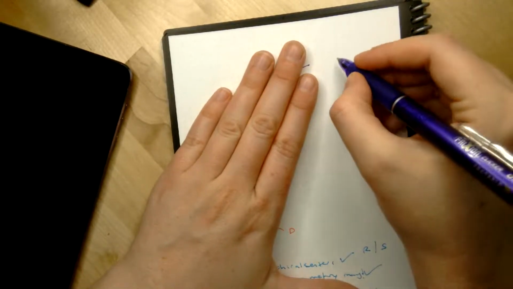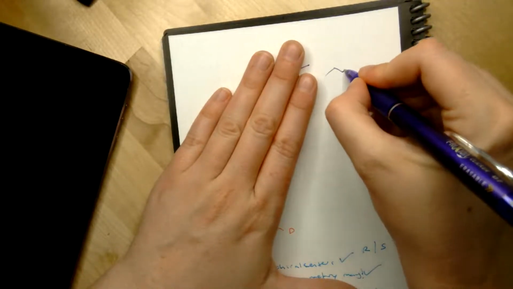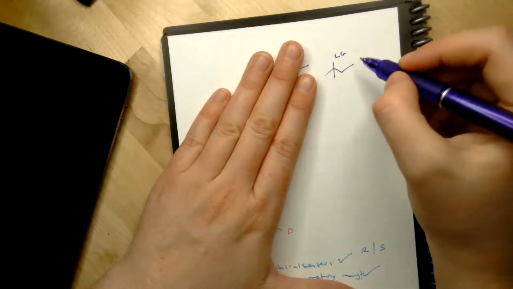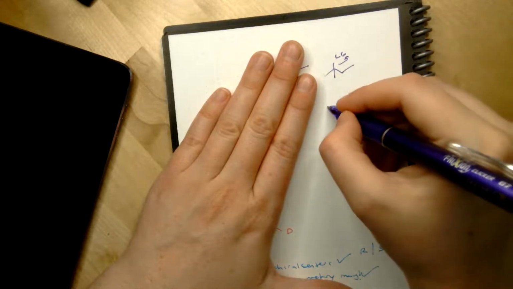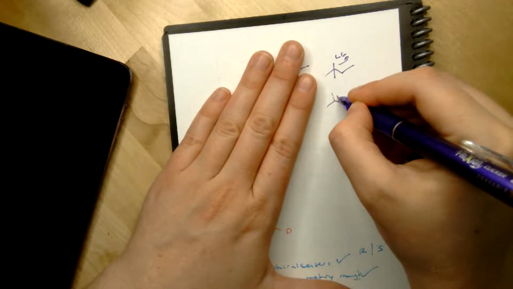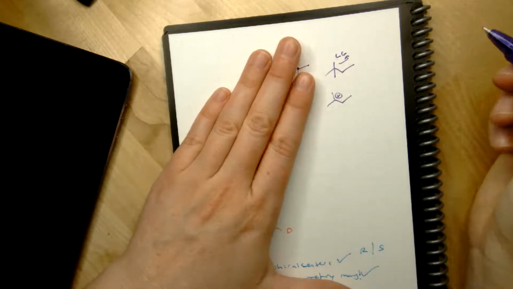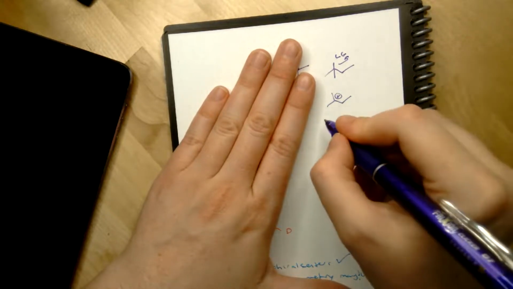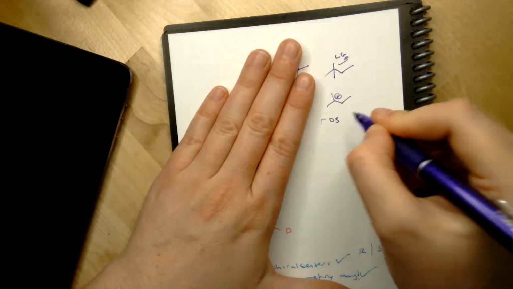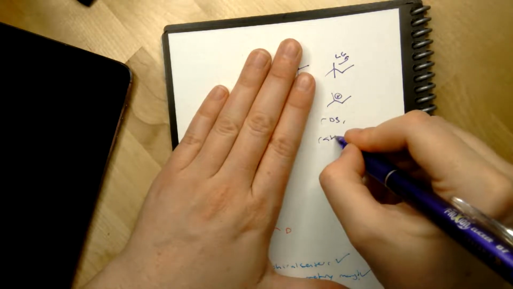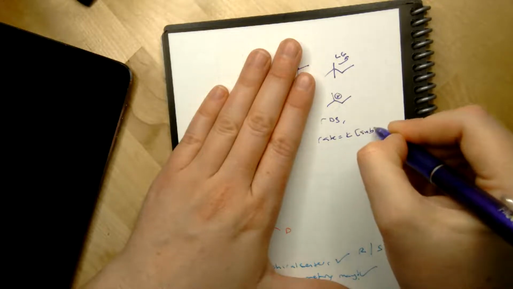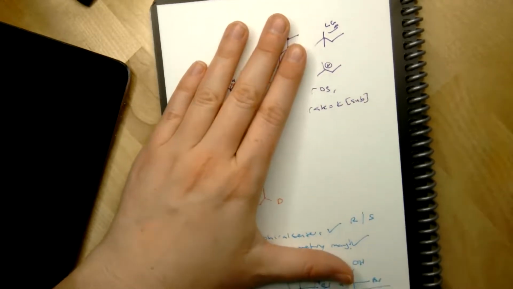So SN1 and E1, what's the first thing that happens? Hopefully you know. The leaving group leaves and it forms a carbocation. So that's a difficult energetic step to achieve. So that's the rate determining step. And that's also why the rate is dependent only on the substrate with the leaving group on it, because that determines the step.